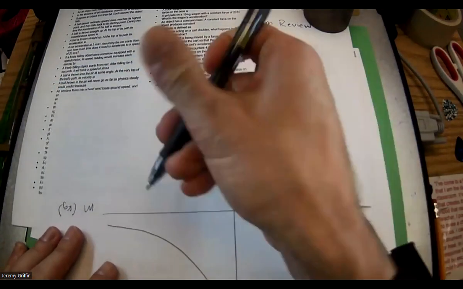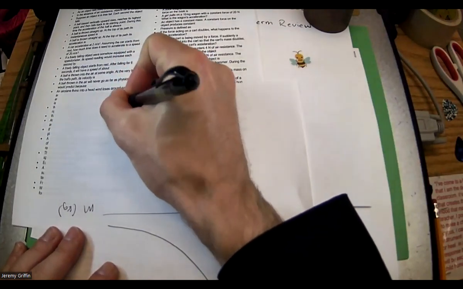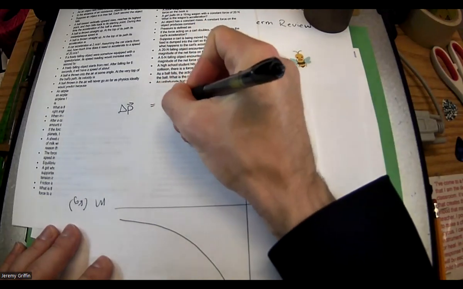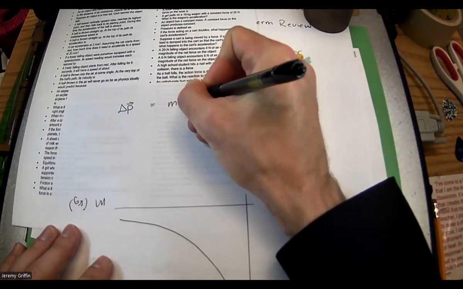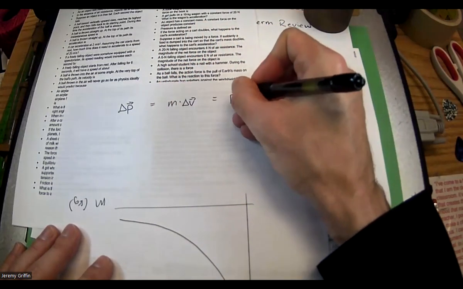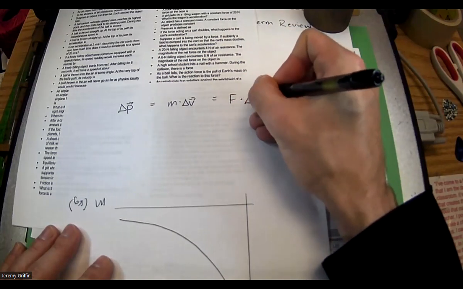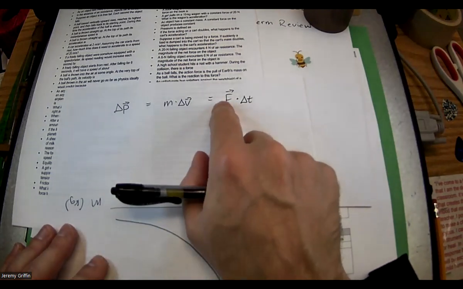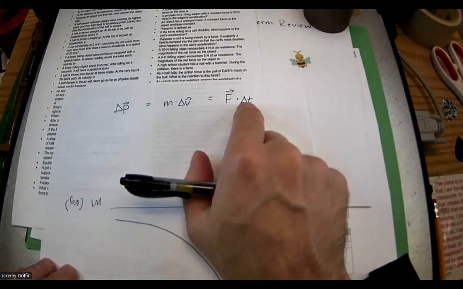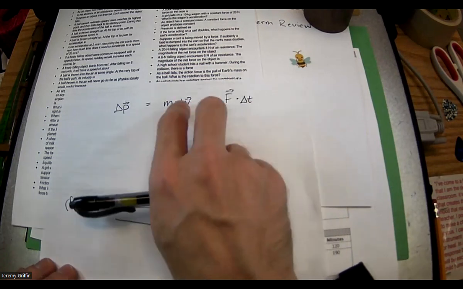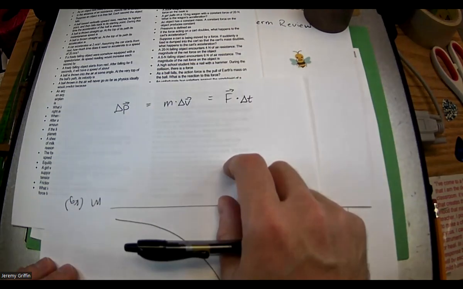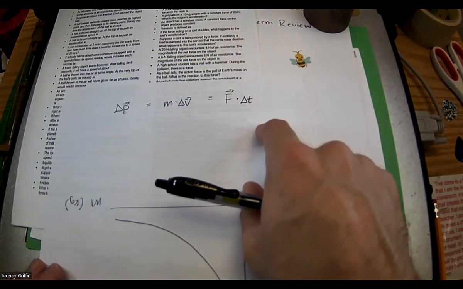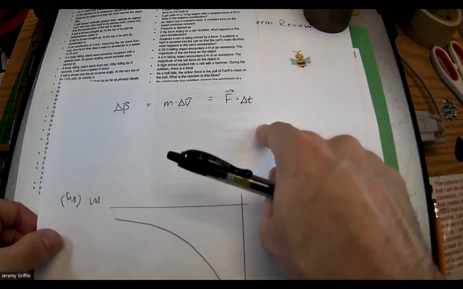Yeah. You guys remember impulse? That's change of momentum. You could say mass times change of velocity. Where does that come from? It comes from applying a force for some time interval. So if the force is the same and the time of interaction is also the same, then the change in momentum is also the same. It just falls straight out of Newton's third law of motion. Okay?